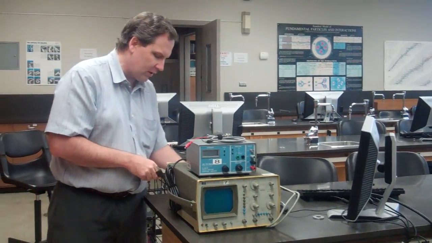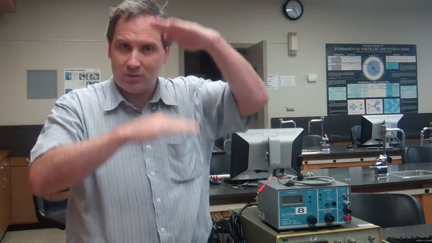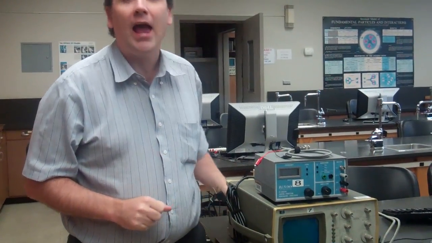So now we're going to go over to the lab and the station I set up, and we're going to start by measuring the amplitude. Amplitude is vertical. Time is horizontal. This is me clapping. Alright? And we're going to take a battery and we're going to measure it. So you need to get one of these batteries from the front.